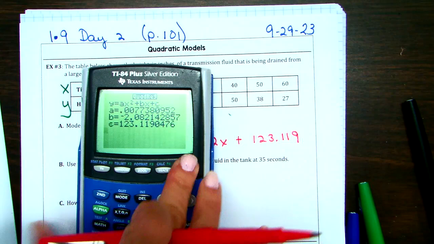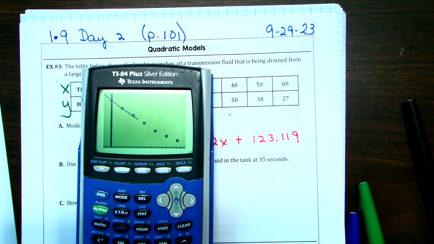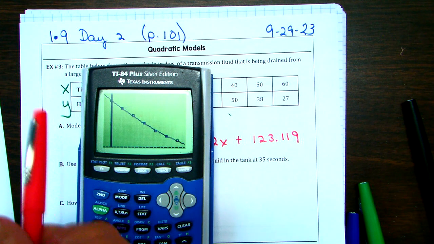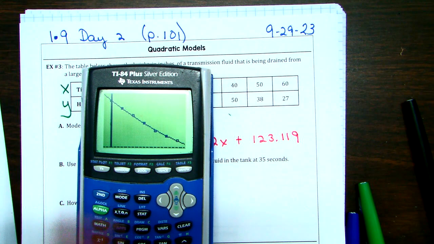Let's see what it looks like. Hit graph now and see what it does. Okay. So now that it has the equation, it's showing it go right through those points, okay?